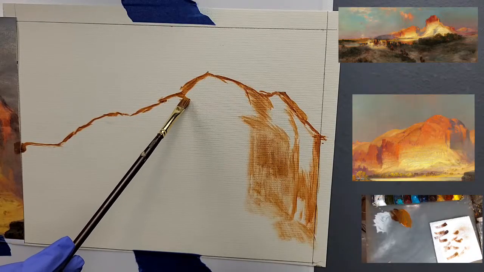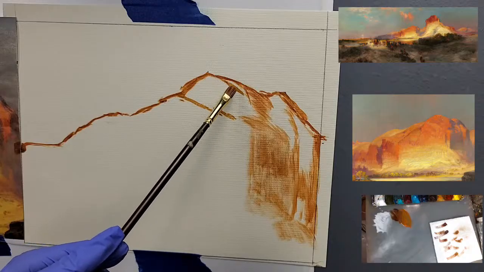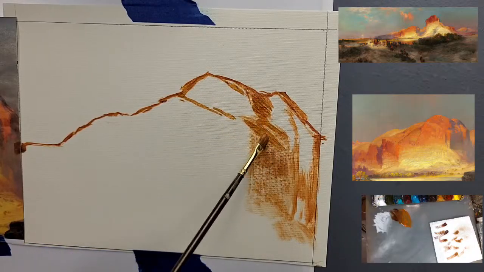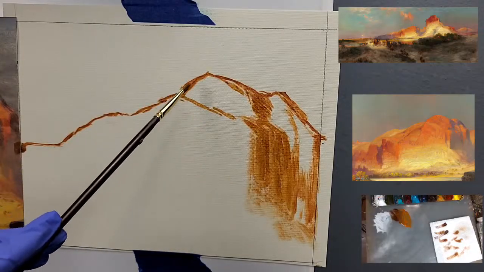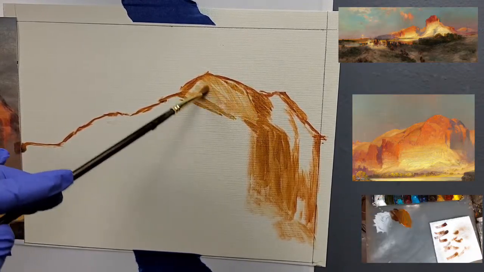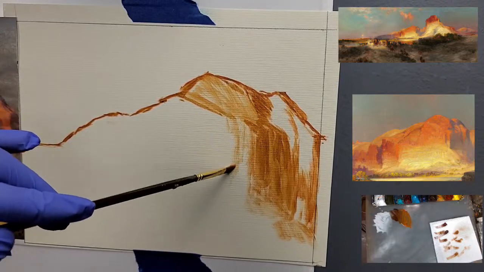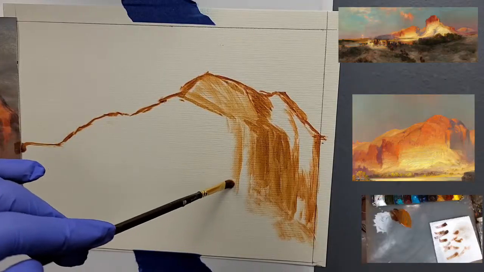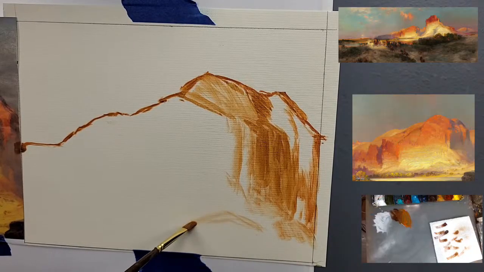So let's kind of... that's one of the challenges of this, is to get some really dramatic but very subtle shifts in value.